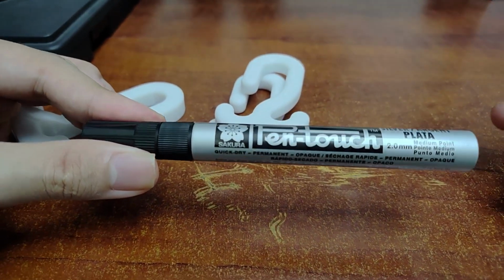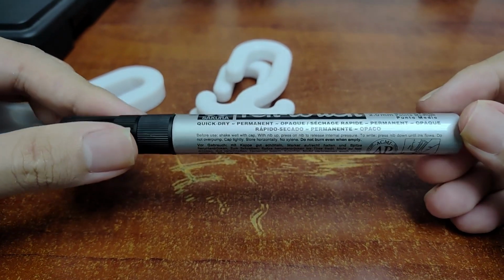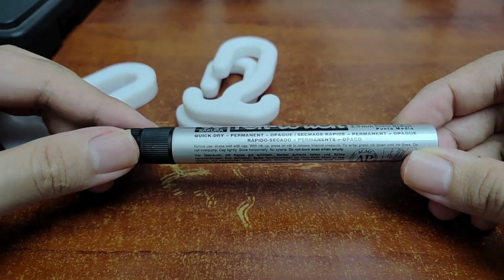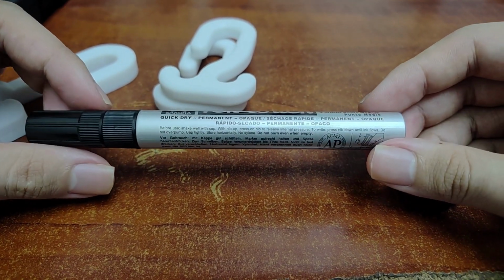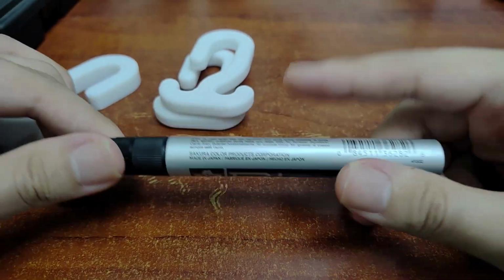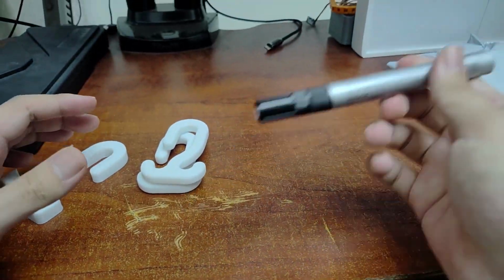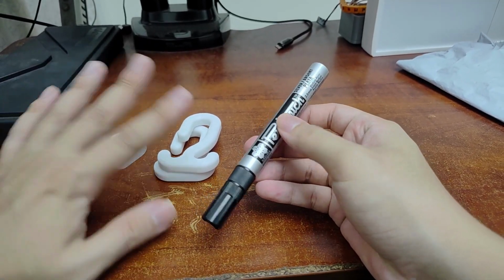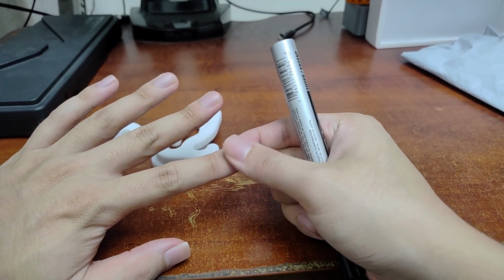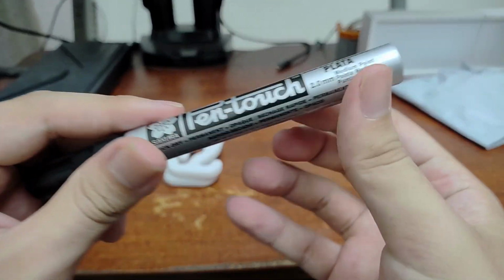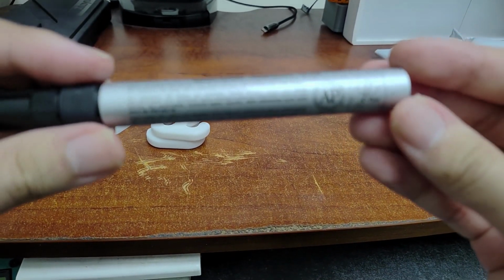Focus please. Oh yeah, the Pen-Touch from Sakura. I believe this is not acrylic. Yeah, definitely not acrylic, some kind of oil or permanent marker type. The way you clean this thing is by using nail polish remover or acetone, diluted acetone will work just fine.